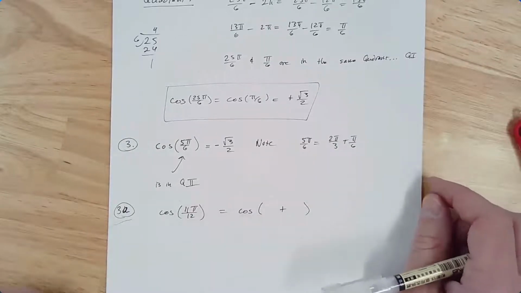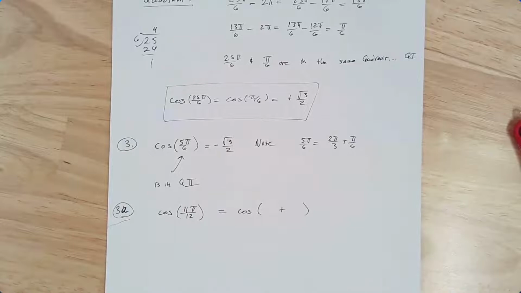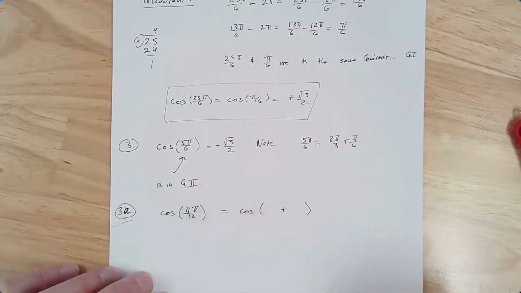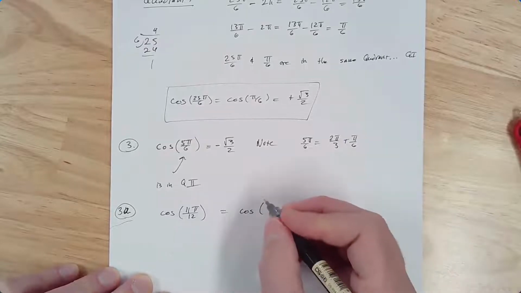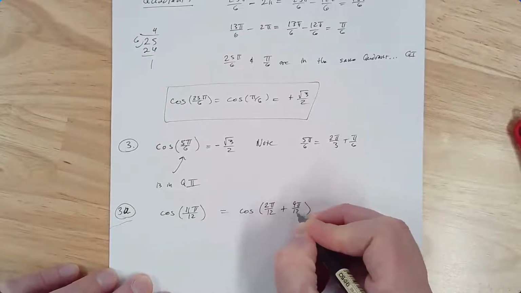And specifically, you want to pick angles that reduce in the fraction. So I should back up. You can totally change this to degrees if you wanted to. You can change 11 pi over 12 to 165 degrees, and then write 165 degrees as one option would be 120 degrees plus 45 degrees. That would totally work. But I feel like that's more work than my brain really wants to do. I know that if I can rewrite 11 pi over 12 as the sum of two fractions that both reduce to things with smaller denominators, that's going to work. So I'm going to pick, and I have really at least two options here, 2 pi over 12 plus 9 pi over 12.